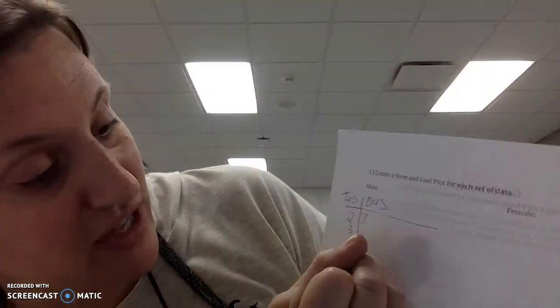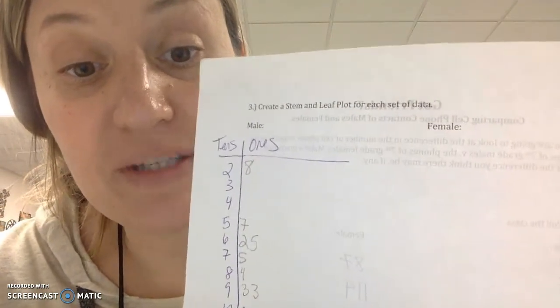Okay. Then I have 75. So I'm going to put a 5 behind the 7. And then I have 65. So I have to put the 5 in the line of the 6. So that goes there. Again, that tells me I have two numbers in my 60s, 62 and 65. And then finally I have 93 again.